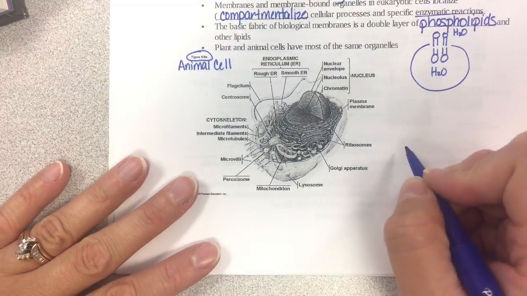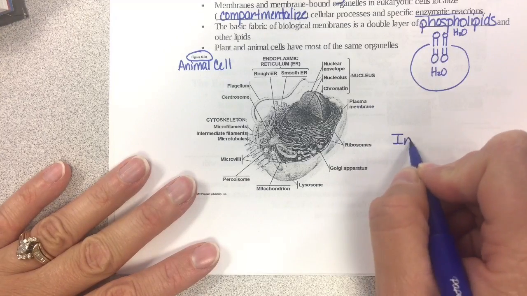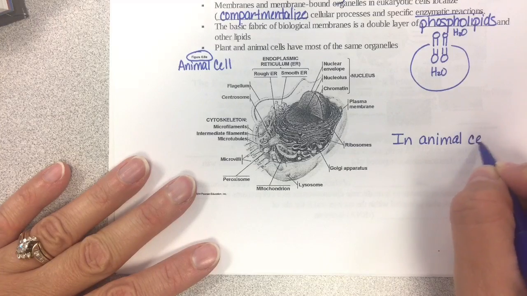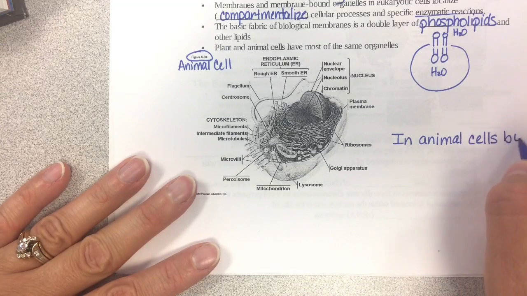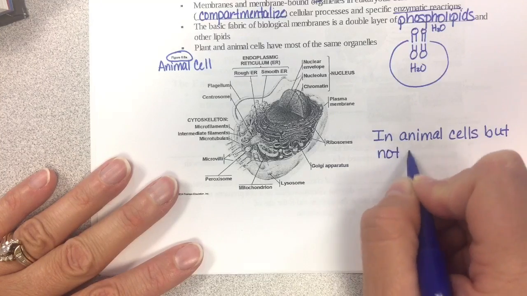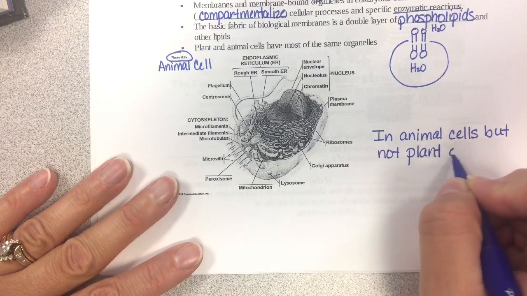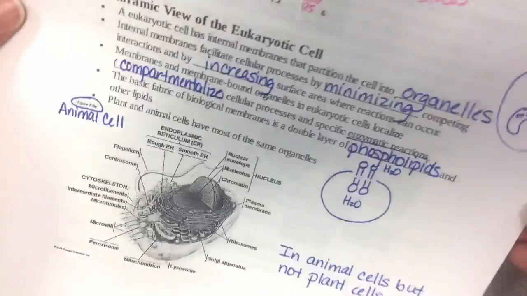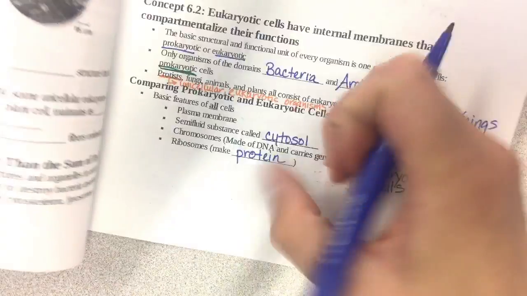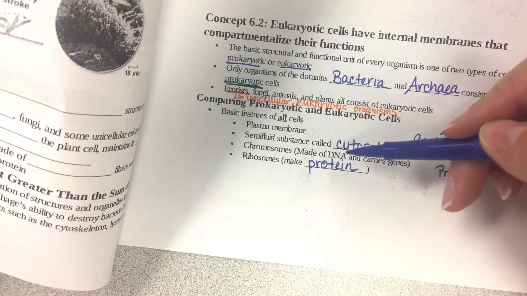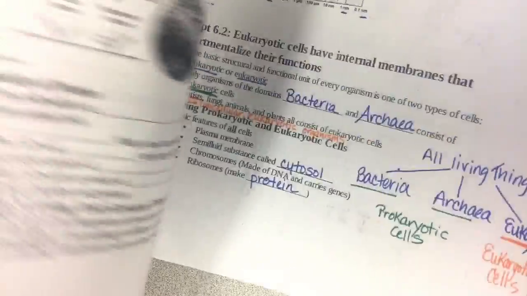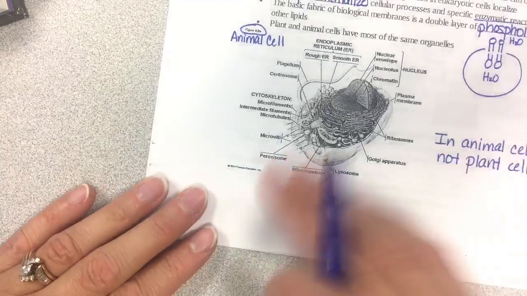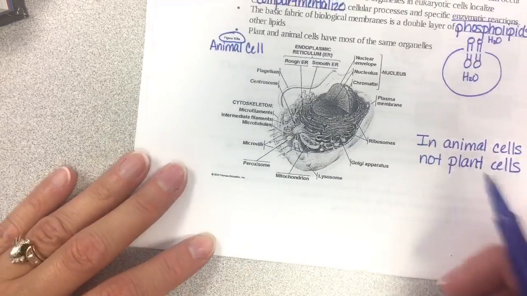And so let's write down here the organelles that are in animal cells but not plant cells. Now remember, all cells have those characteristics that we looked at in the first page. So all cells have the plasma membrane, they have the cytosol, they have a chromosome, and they have ribosomes. So that's going to be true about bacteria cells, the prokaryotic cells, animals, and plants, the two types of eukaryotic cells. So let's look at these.